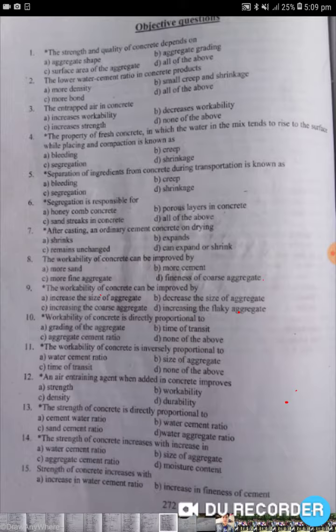Question number 1. The strength and qualities of the concrete depend on aggregate shape, aggregate grading, surface area of the aggregate, all of the above. So its answer is D.